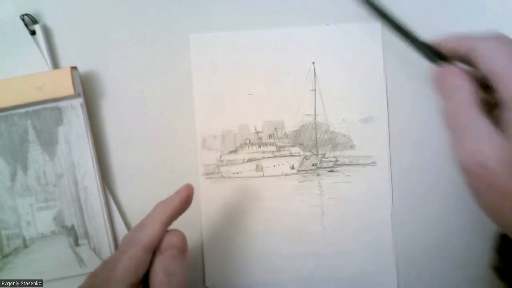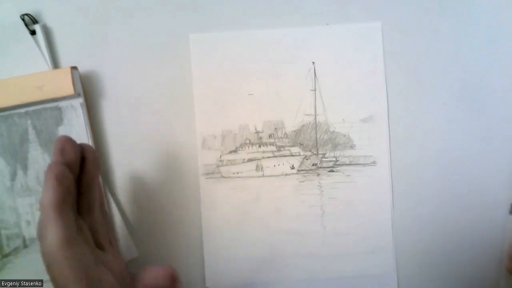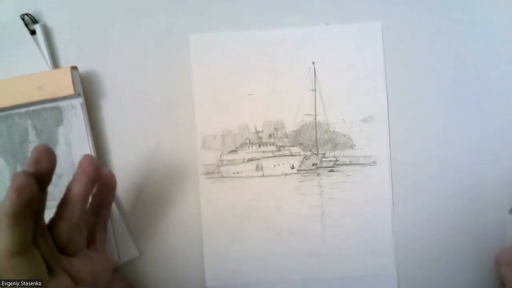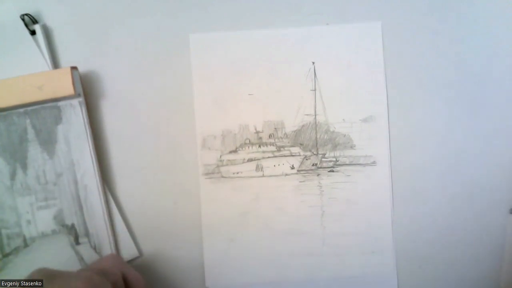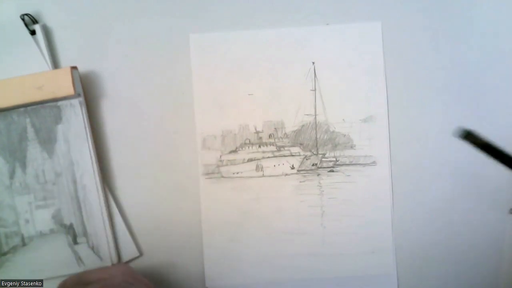In this case, there will be no doubts what is depicted and what is point of attention for viewer. And this makes our composition again nicely balanced.